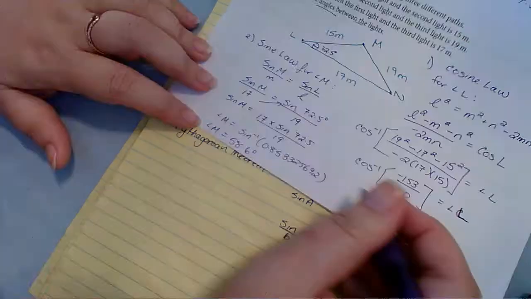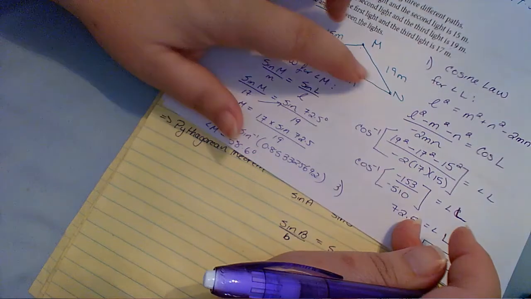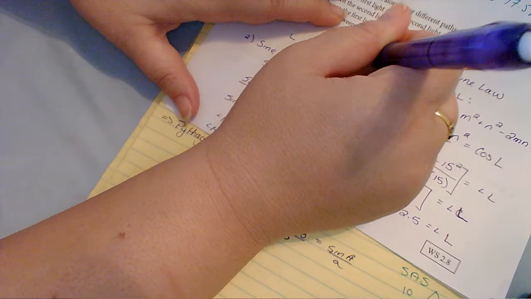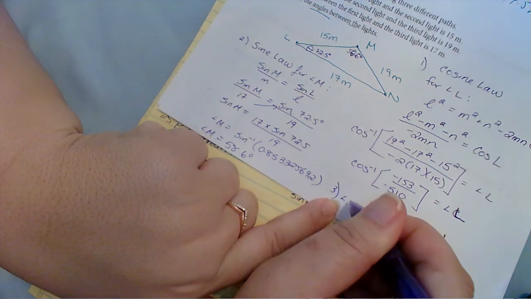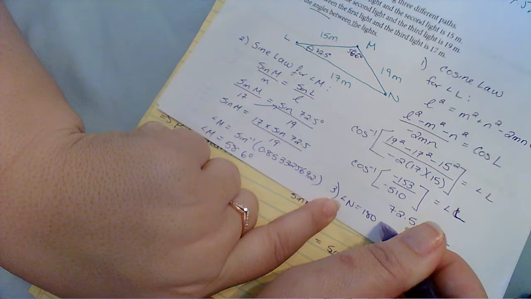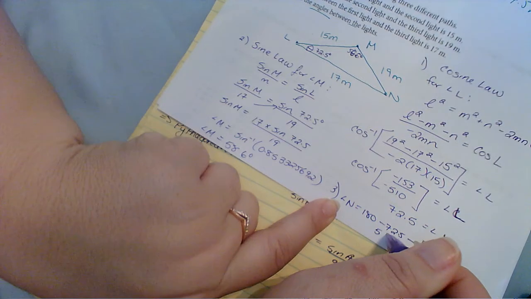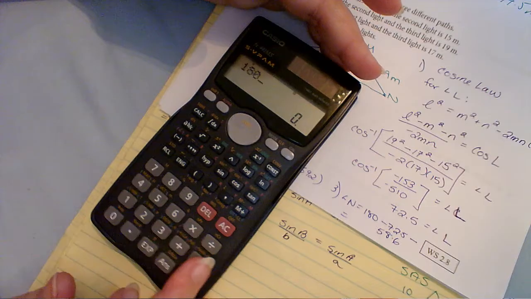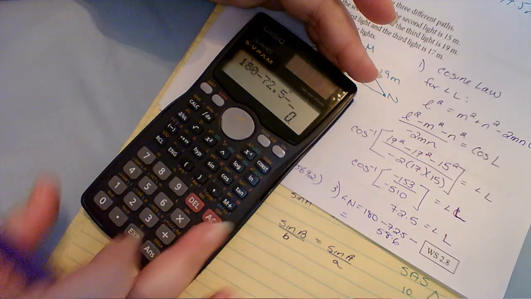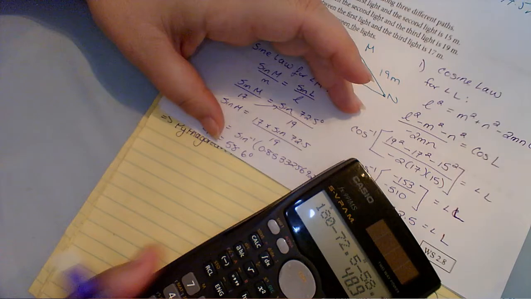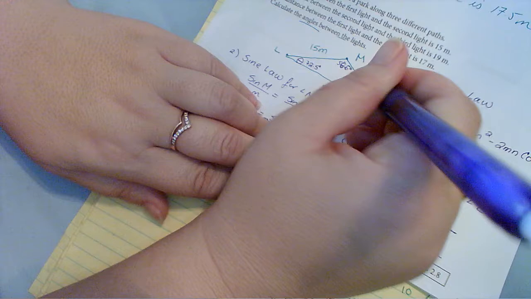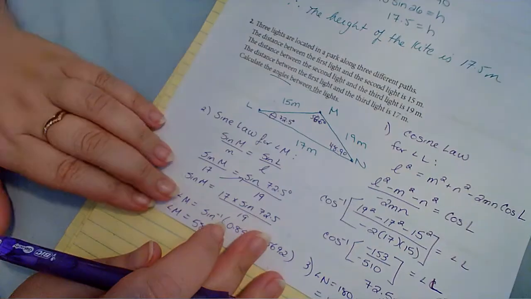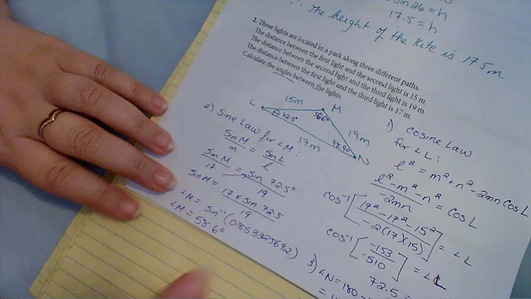The last thing we need to do, I'll put number 3 over here, is angle N. So this was 58.6 degrees. For angle N equals 180 minus 72.5 minus 58.6. So once you get 2, you automatically can use them to subtract from 180, 58.6, 48.9 degrees. So this one is 48.9. And again, always check at the end that your diagram makes sense. So 180 minus this gave me this.